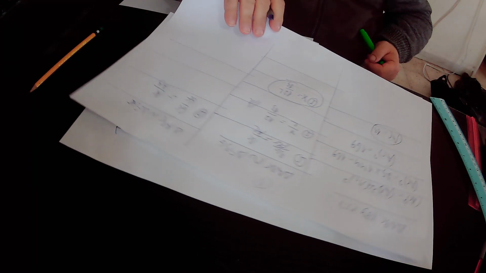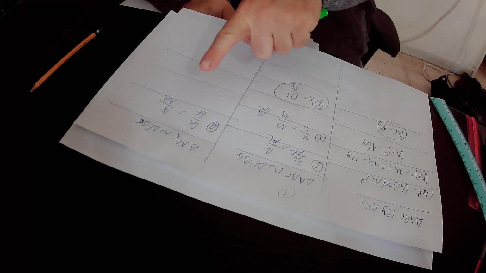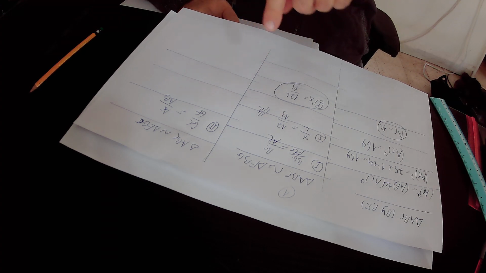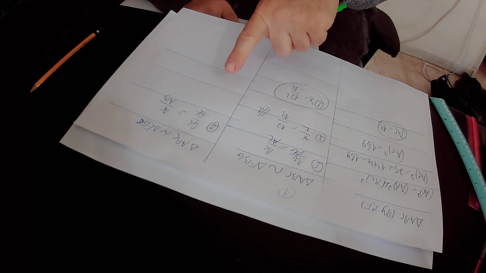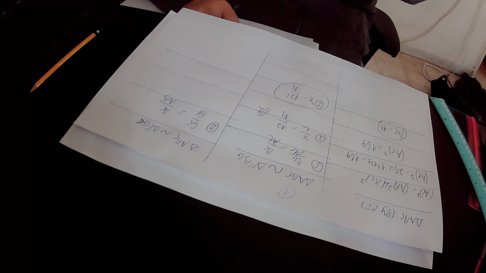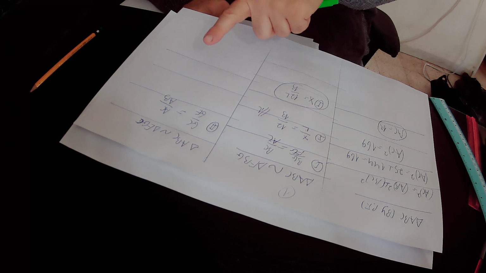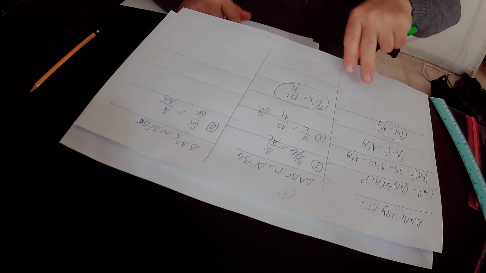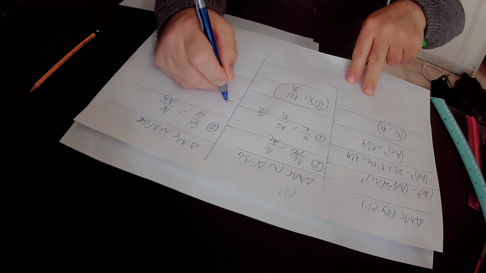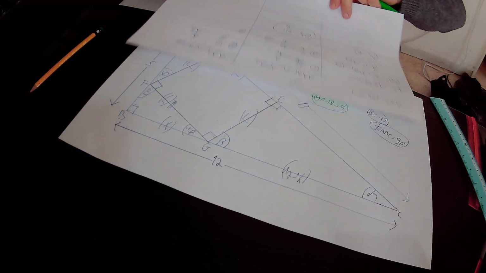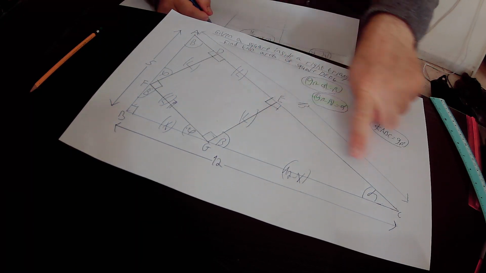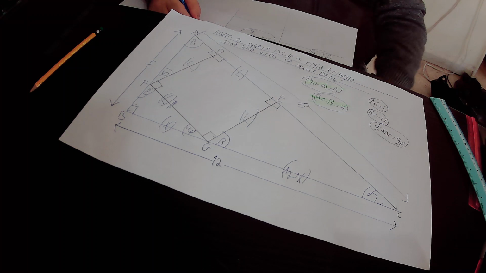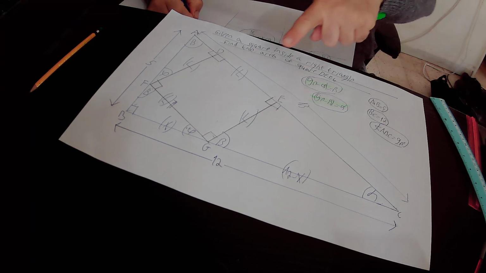Repeat again, from the fact that the right big triangle ABC is similar to the right triangle EGC, we got that GC over GE in the right triangle EGC equals AC over AB in the right big triangle ABC. So GC is 12 minus x over GE.